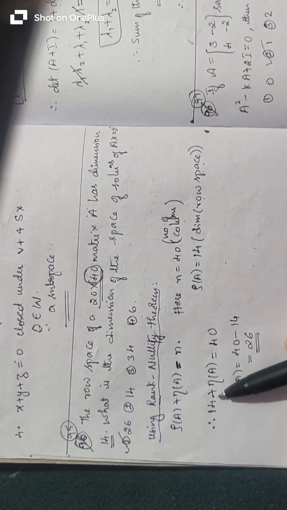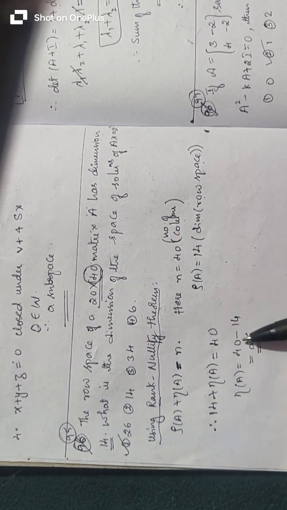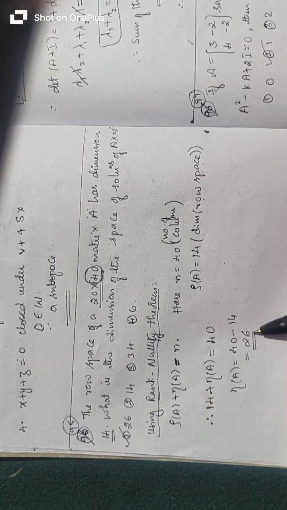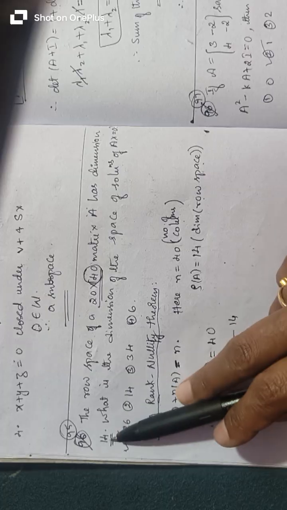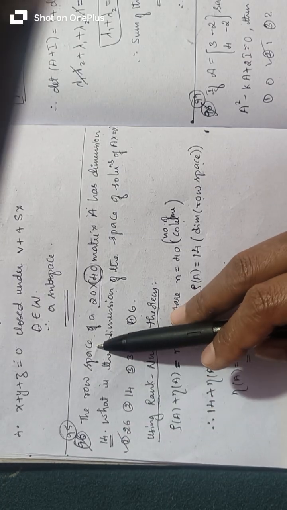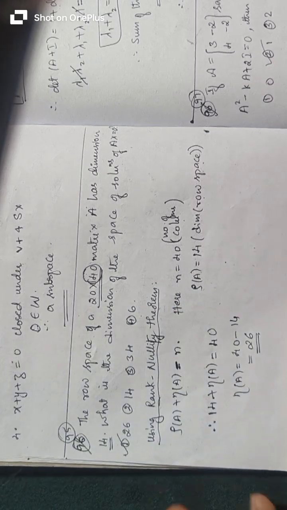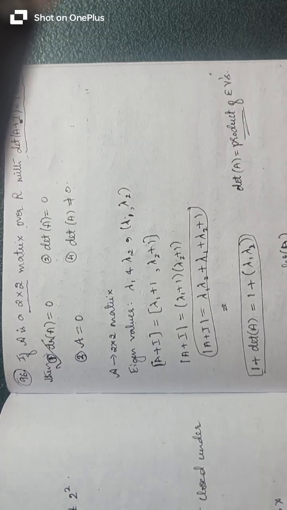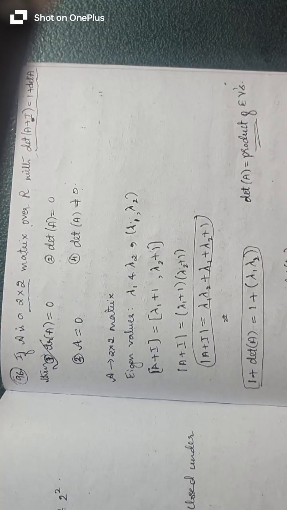So back substituting in the formula, you will be getting 26. That is the correct option. Rank of A they have given, right? 14, which is in coded language, that is row space. That is nothing but rank. And this is also a repeated question in KSET.